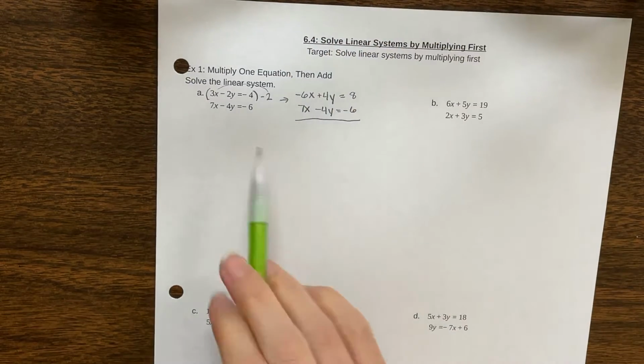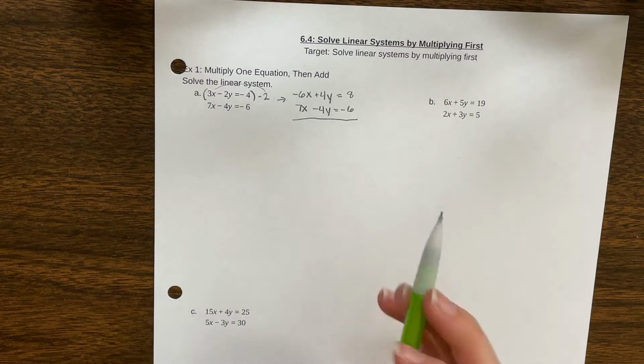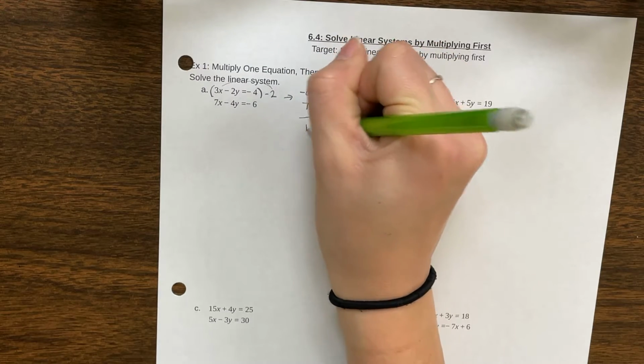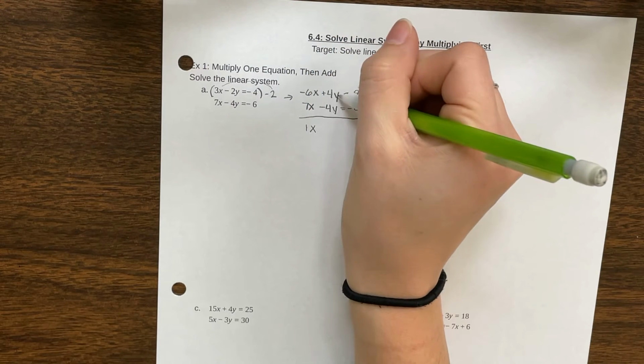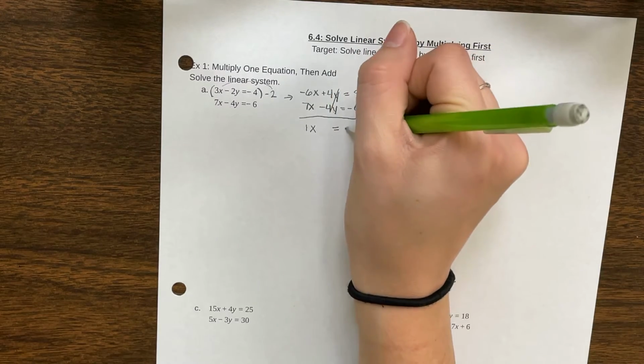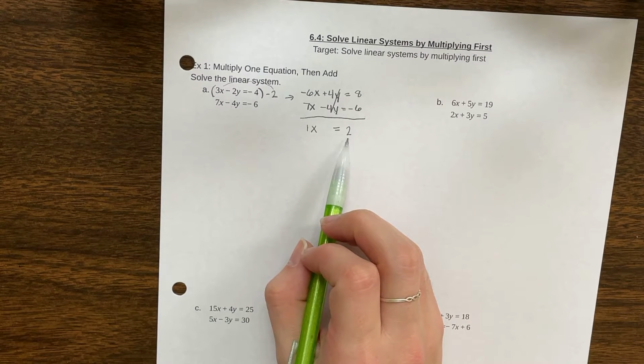Okay. So just by multiplying by a -2, my y's now can be eliminated. So -6x plus 7x is going to be 1x. And then this is 0. And then I have 8 minus 6, which is 2. So that means I have x equaling 2.